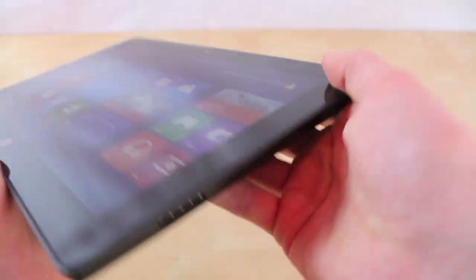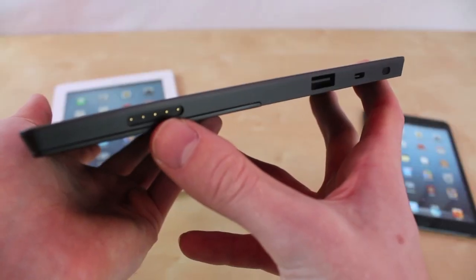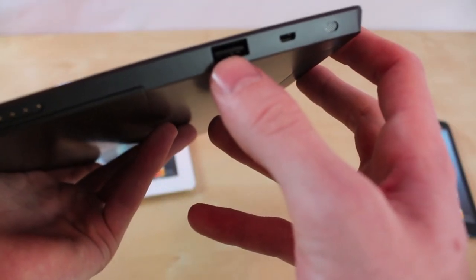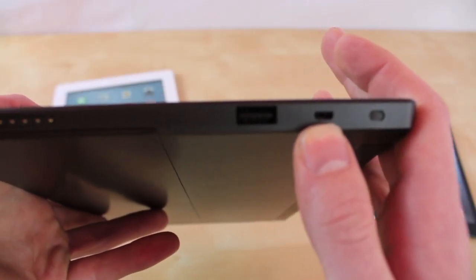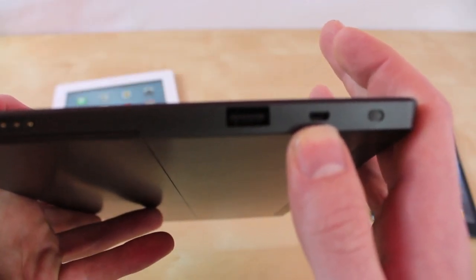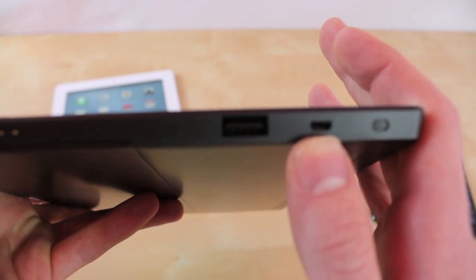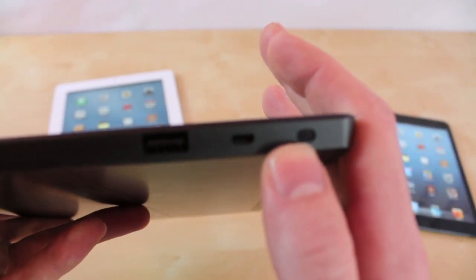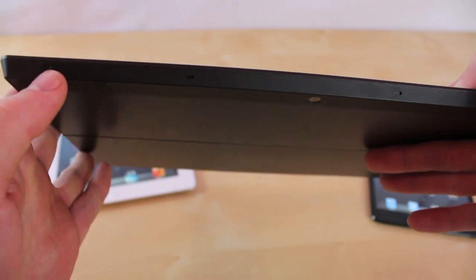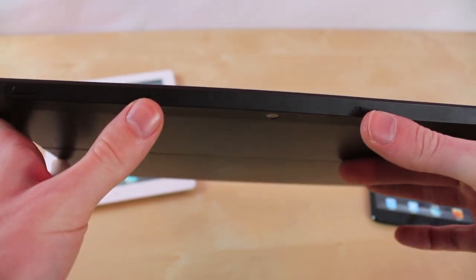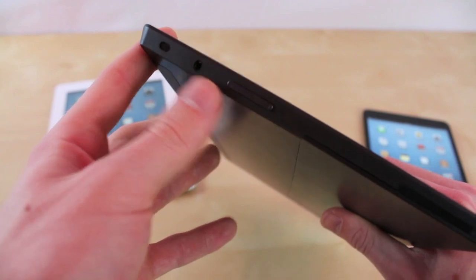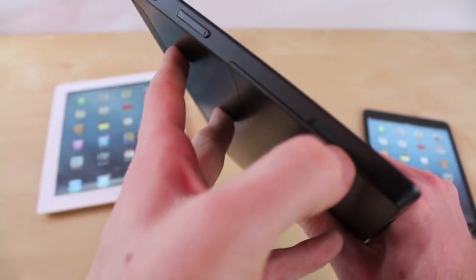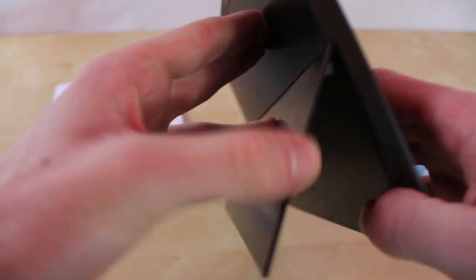For the Surface, on the right hand side we have a connector to charge it and a USB port. To the right of the USB port we have a micro SD-XC card slot, which lets you add up to 64 gigabytes of extra storage, and we also have a speaker. On top of the device we have a power button and 2 more speakers. On the left side of the device we have another speaker, a 3.5mm headphone jack, a volume up and down rocker, and a little indent right here to kick out the stand.